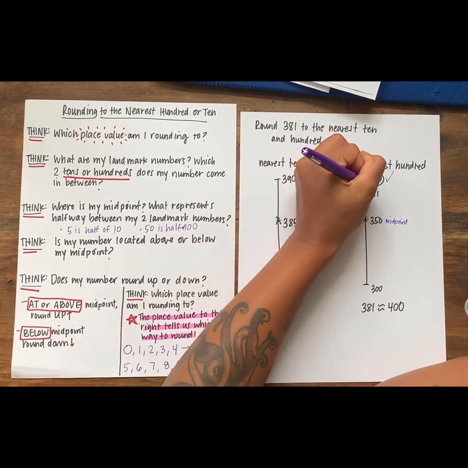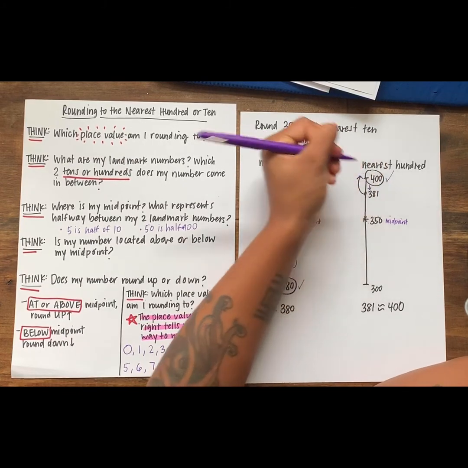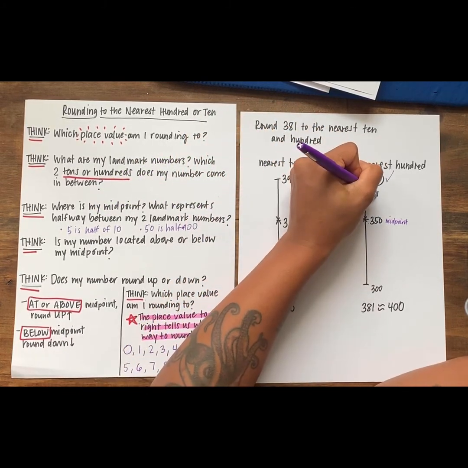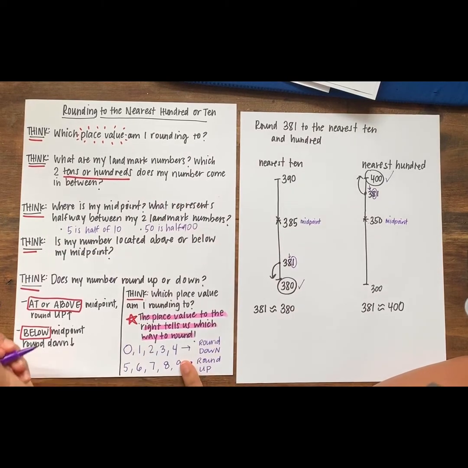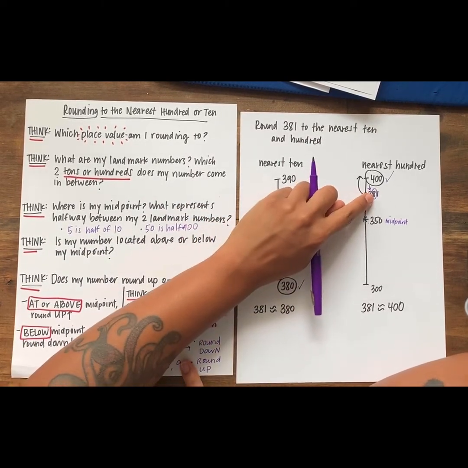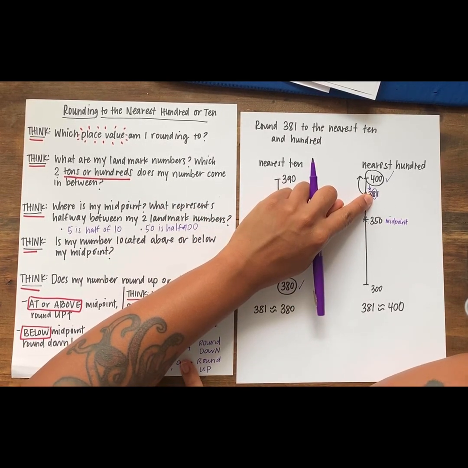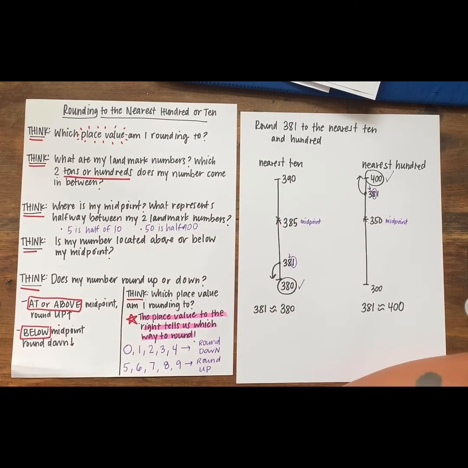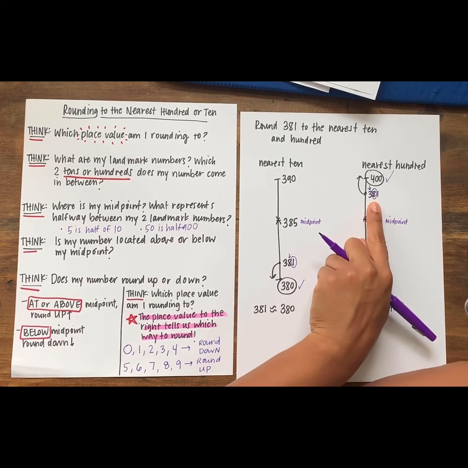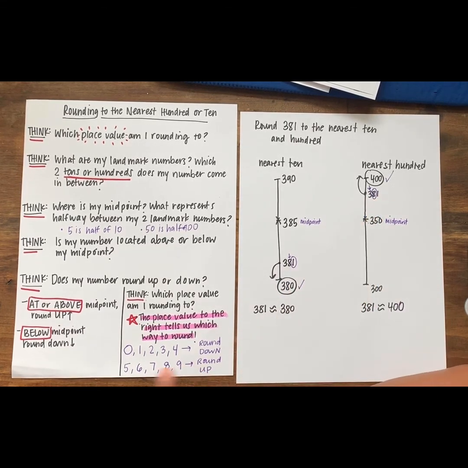So if we're rounding to the nearest 100, that means the tens place is going to tell us how to round. We see an 8 in the tens place. So what does that mean? Say it out loud. That's right. 8 in the tens place tells us to round up, because if we have a 5, 6, 7, 8, or 9 in the place value to the right, we round up.